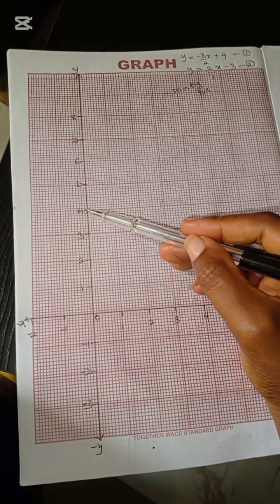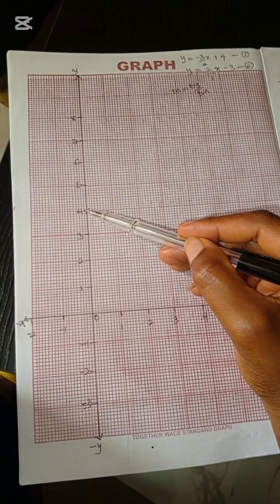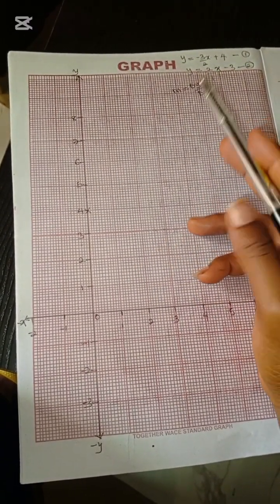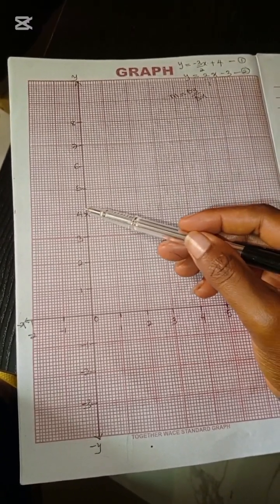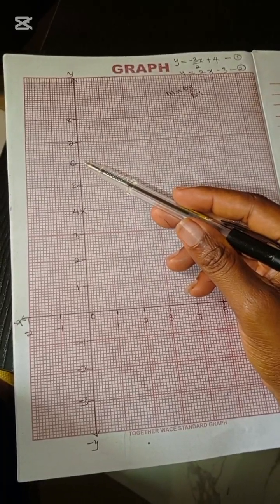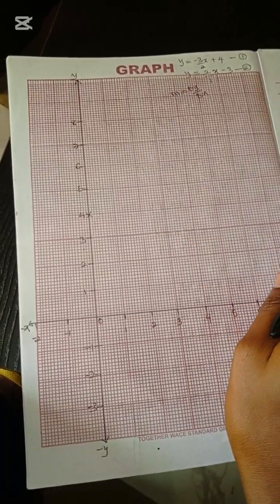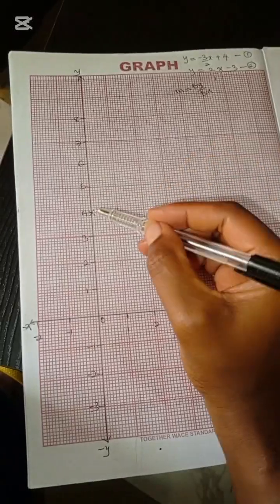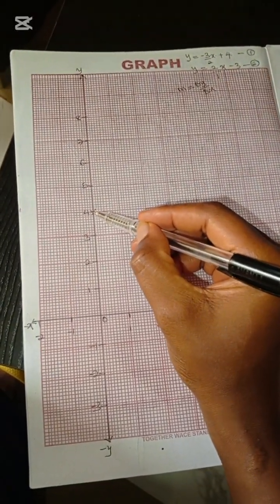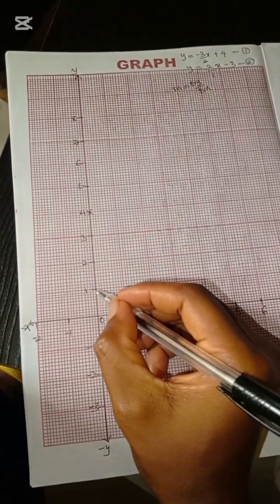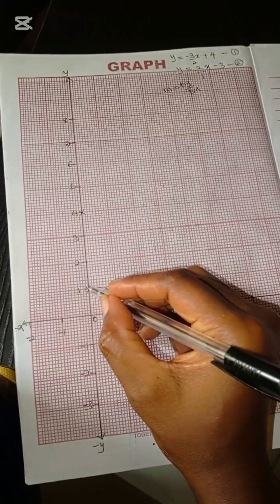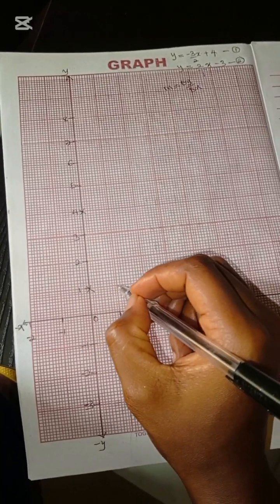So from the point of intercept 4, we'll move downward 3 times. Because change in y is negative, we'll move downward. If it was positive, we'd move upward. And the change in x is positive, so we'll move to the right. If it was negative, we'd move to the left. So now we're going to move downwards 3 times. That's minus 3. 1, 2, 3. Then we'll move to the right 2 times. 1, 2.